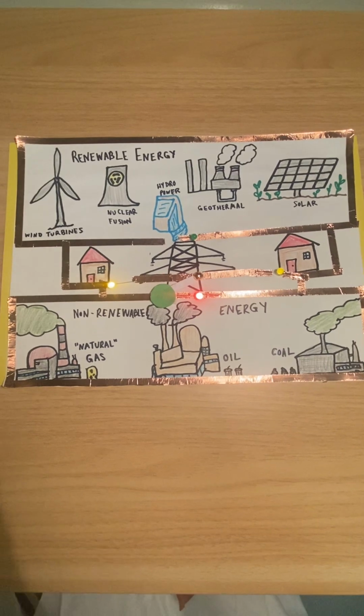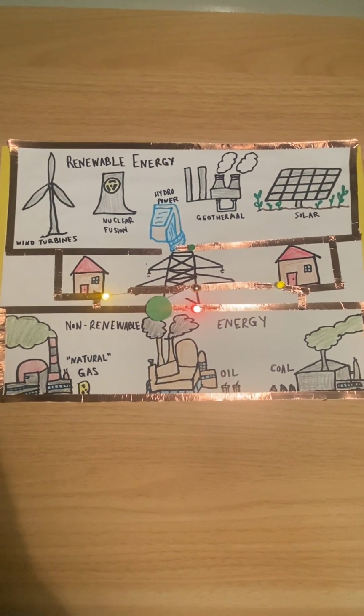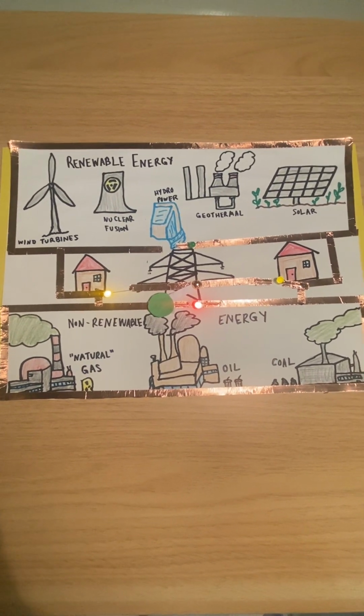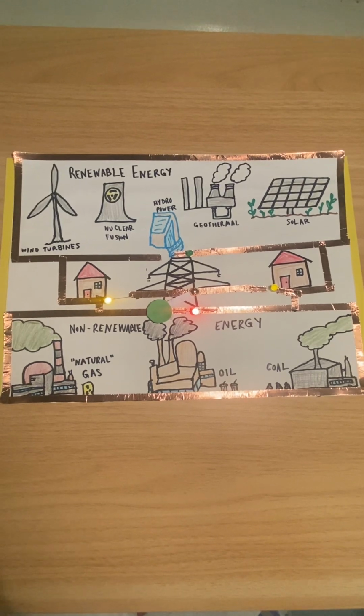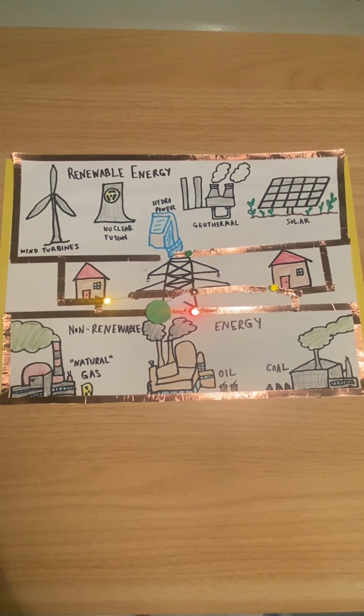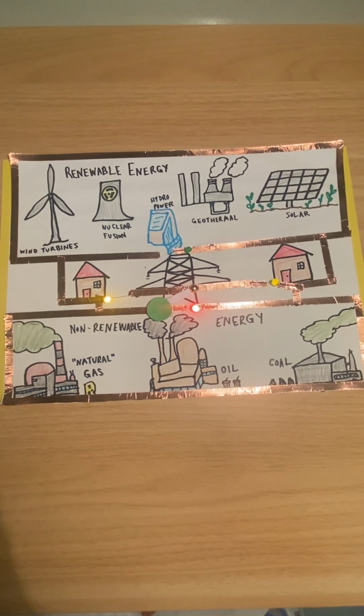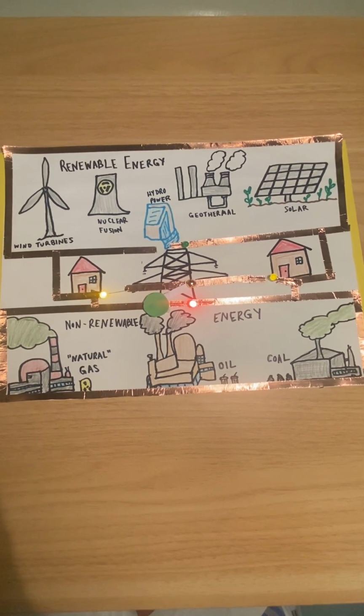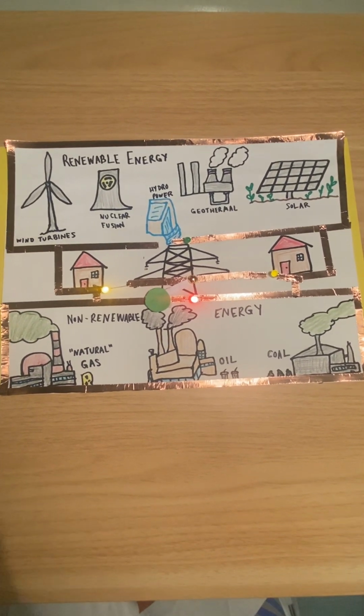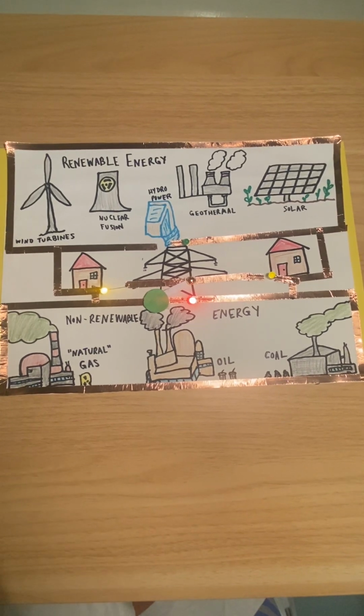So that is my paper circuits project about renewable energy and non-renewable energy. Let me know if you have any questions, and hope you enjoy the activity. I think it could be a good way of learning about renewable and non-renewable energy, and welcome any questions, comments, ideas, or anything else. I had fun building this.